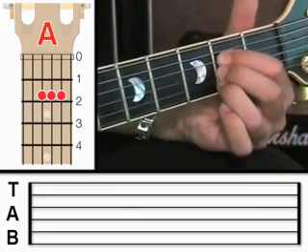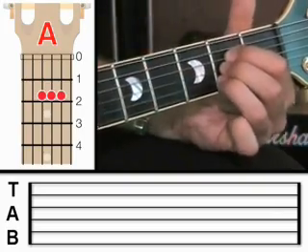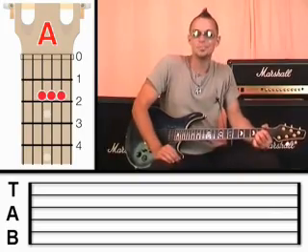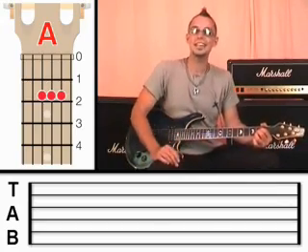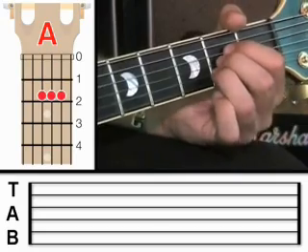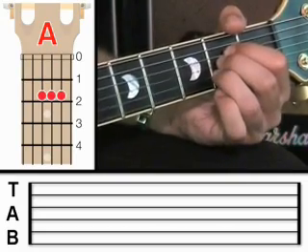Ideally we'd like to get them right next to the fret, but in reality what happens is we end up using them at an angle like this because that's the only way really to squash them in there. And of course everyone's hands are different, if you've got skinny little fingers then you'll probably find it easier. So look at the chord chart next to me just to clarify what notes we're holding down.